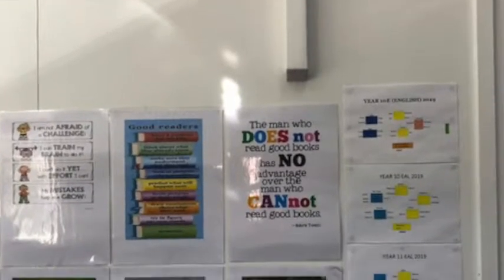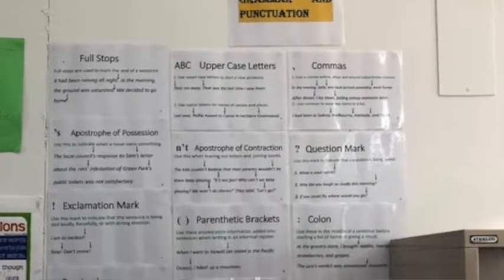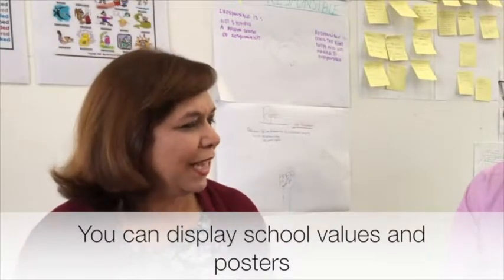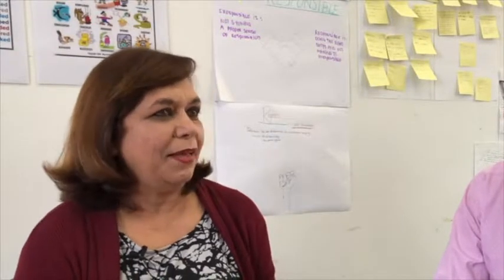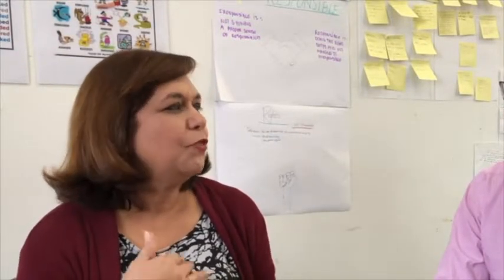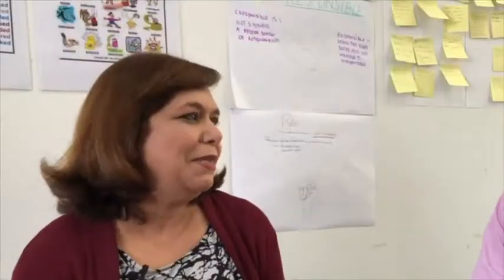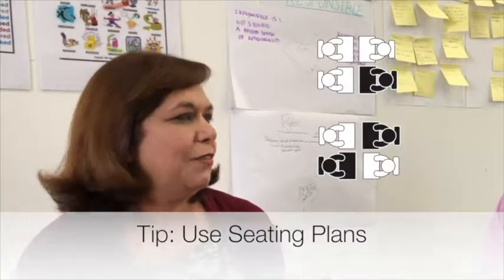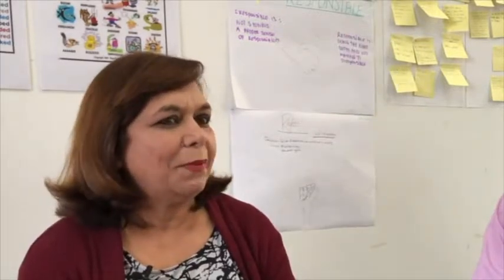So when they enter the classroom, what they see is the school values. They see posters on how important reading is, because at this school, students read for 10 minutes. And there are posters that tell them that if they read for 20 minutes every day, at the end of the year, they have 1.8 million words. Isn't that fantastic for students to know? And I've got my seating plans, and you talked about seating plans. I switch it around, so students are placed with people who they work well with.